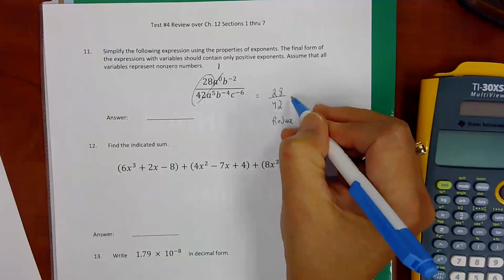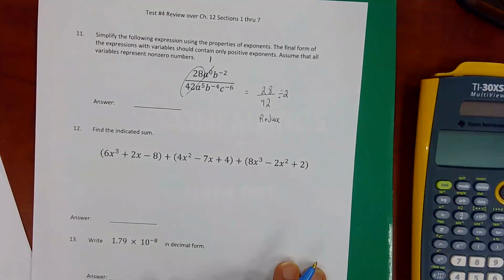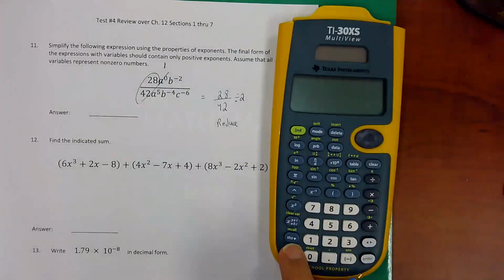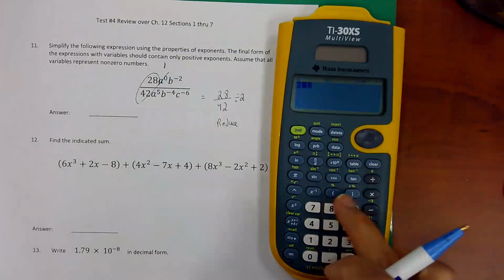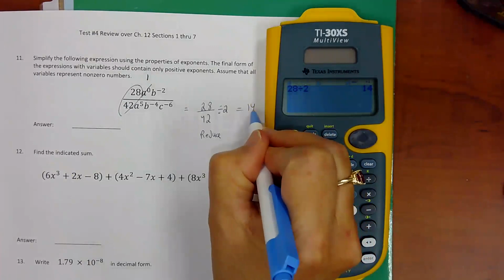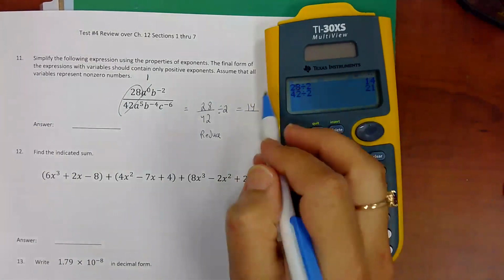And you're safe with 2. Maybe a 4 or something else will work, but you are safe with 2 because those are even numbers. If I just start off with 2, 28 divided by 2, half of that is 14. And then 42 divided by 2 is 21.